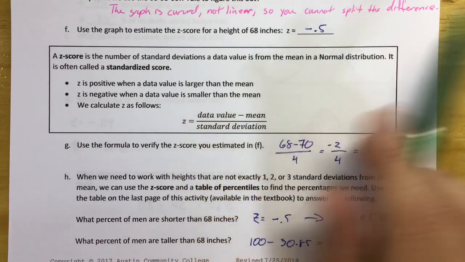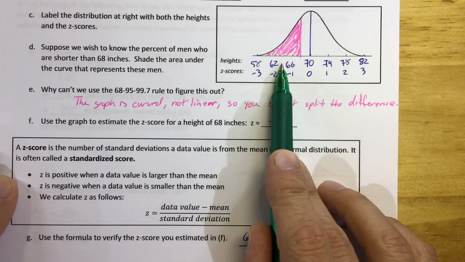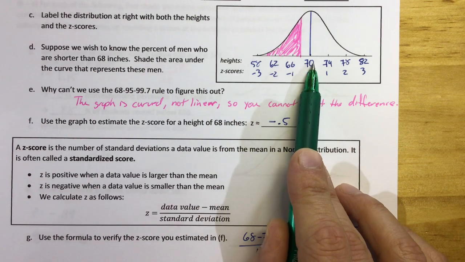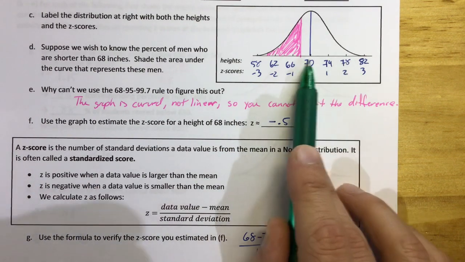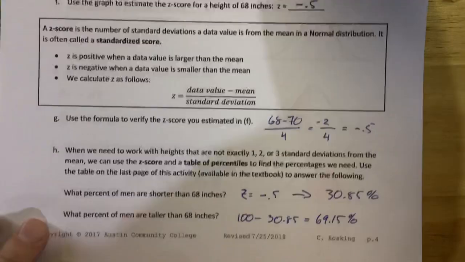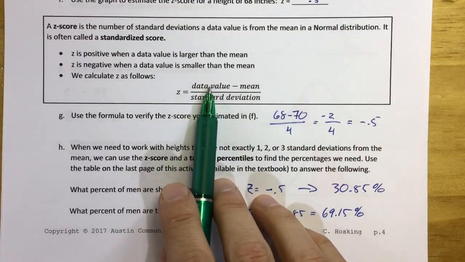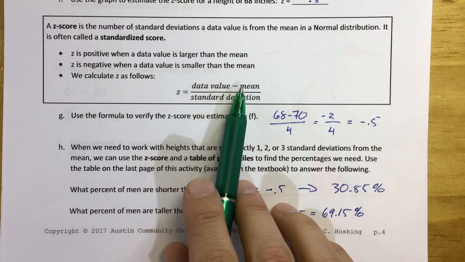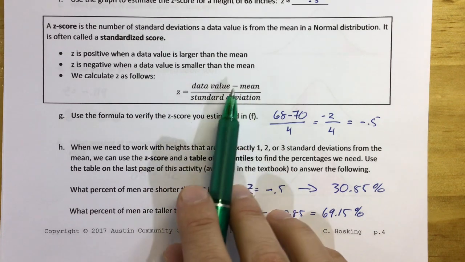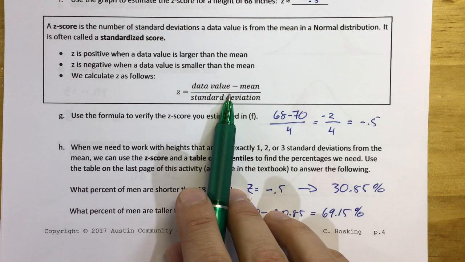So if you happen to have something that is to the left, and you subtract the mean, you're going to get a negative out of it. But if you take a value that's to the right and you subtract the mean, you're going to get a positive number. So that's the positive and negative working itself out. You take the data point, you subtract the mean from it, and then you divide by the standard deviation, which is provided for you at the beginning, and that gives you your z-score or your standard deviation for that.